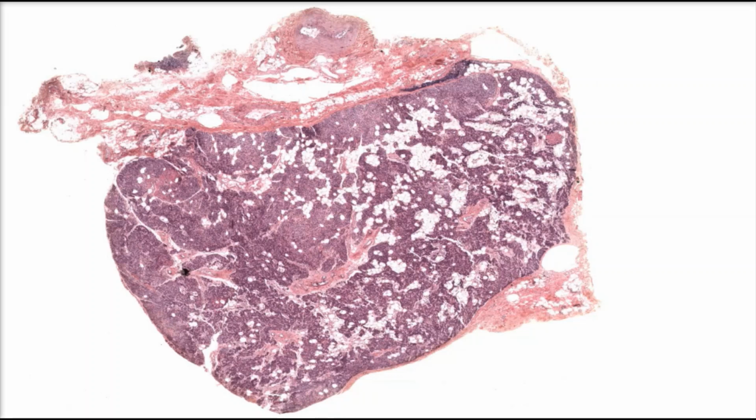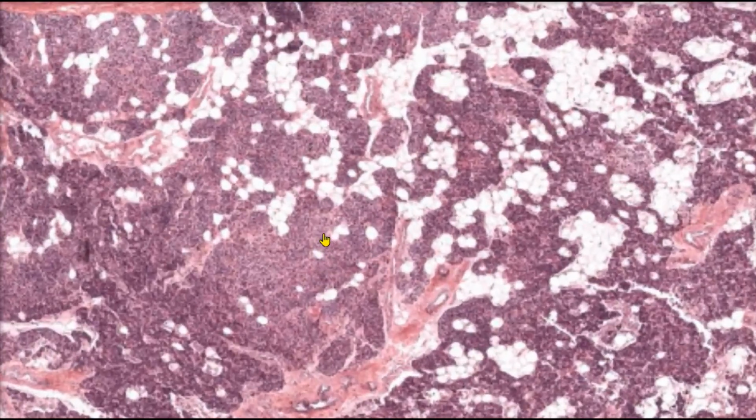This slide shows the parathyroid gland. The prefix para means next to. This gland is next to the thyroid gland. An easy way to tell the thyroid and parathyroid glands apart is that the parathyroid gland does not have follicles packed with colloid. Instead, it has a very dense mass of cells. Let's zoom in so that we can see what I'm talking about.